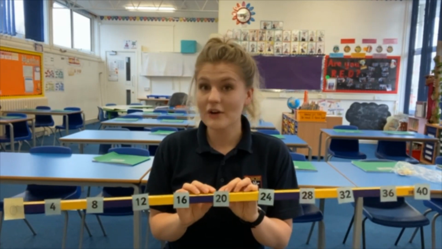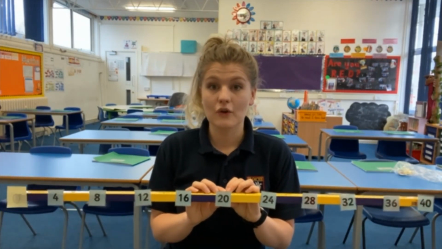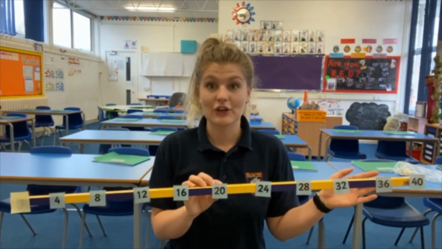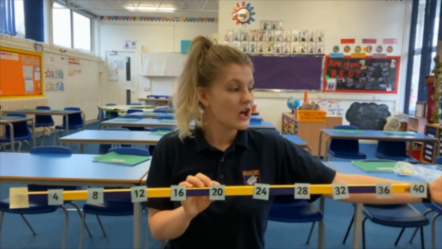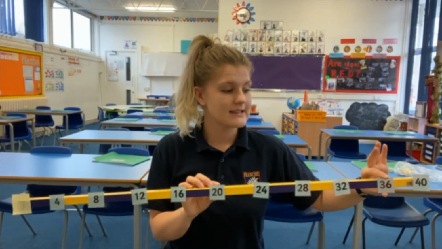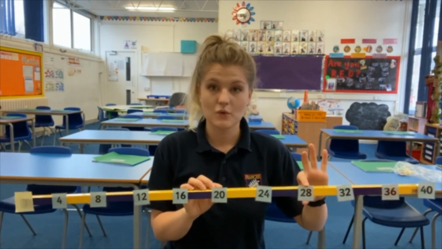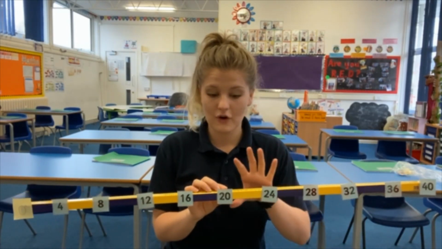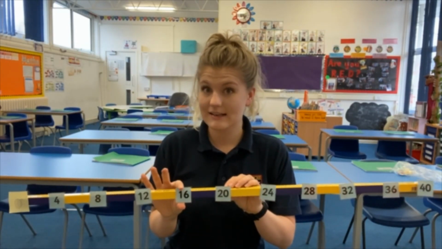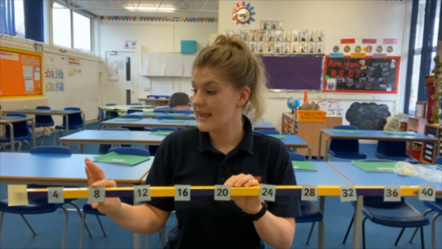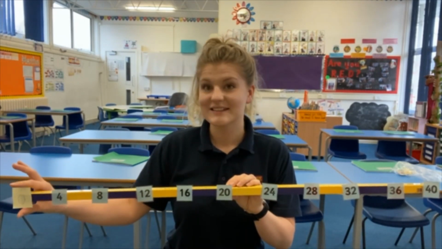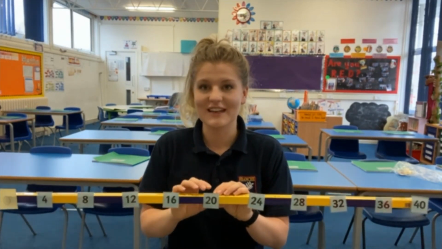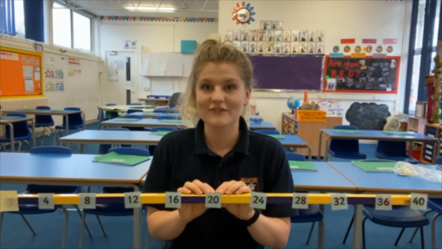Okay. We're going to count back down the 4 counting stick now, and I'd like you to count with me. Are you ready? 40, 36, 32, 28, 24, 20, 16, 12, 8, 4, 0. Well done. Let's have a go at taking some numbers off.